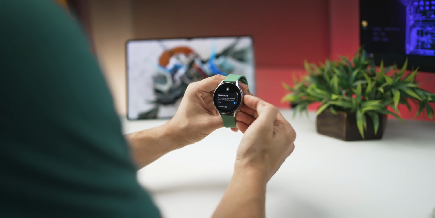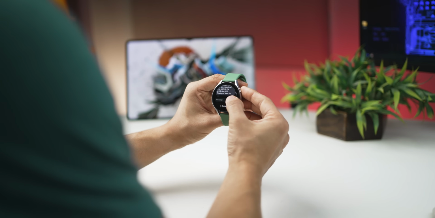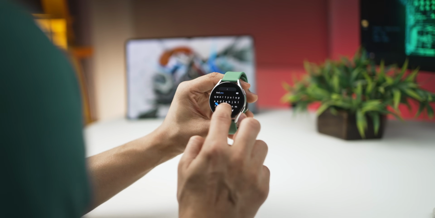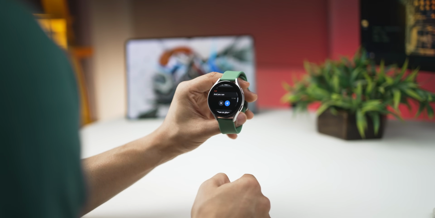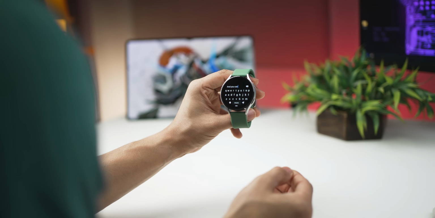Next, there's also an update to SMS or text messages. When you receive an SMS, you get this message input field. It just makes it a tad bit easier to respond, and let's say you type a message and come out, it will save the message as a draft so you can quickly get back to it and continue typing.